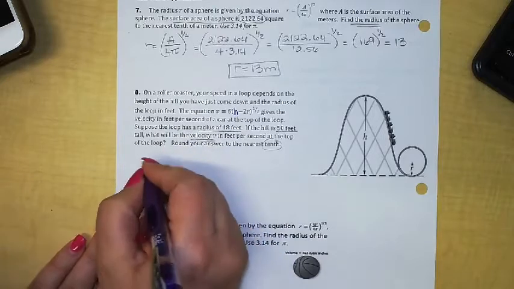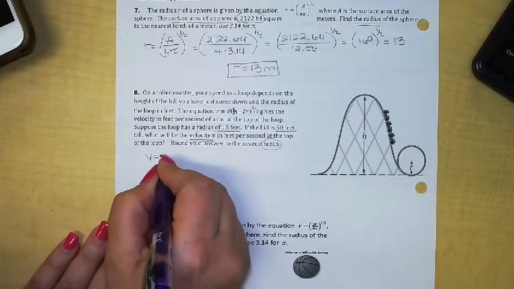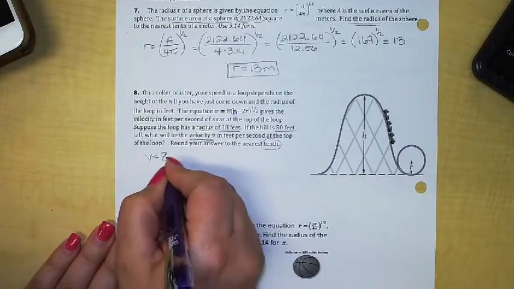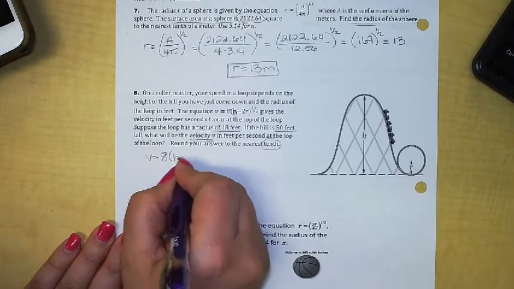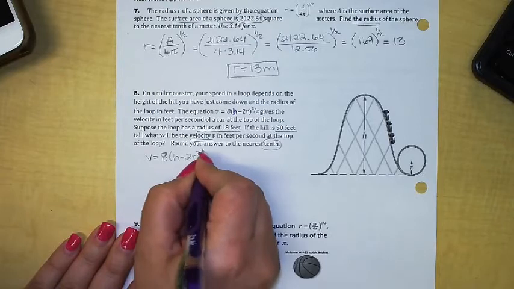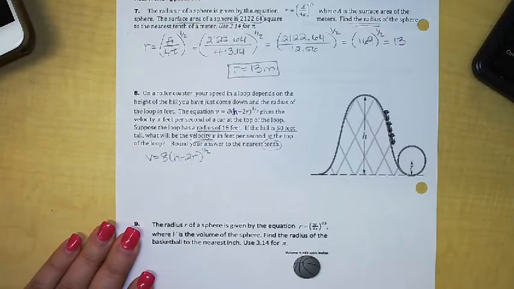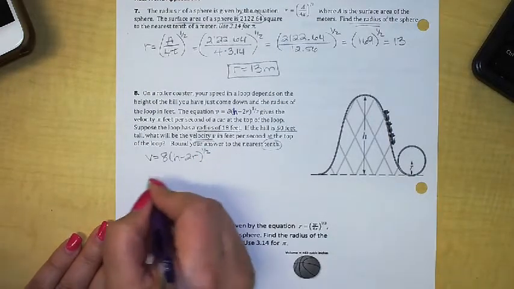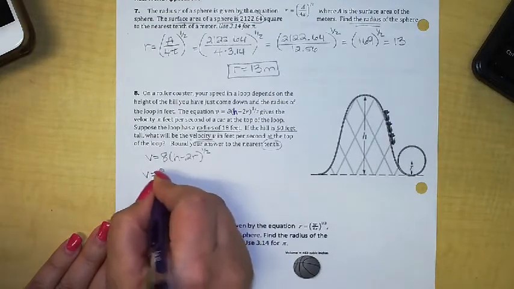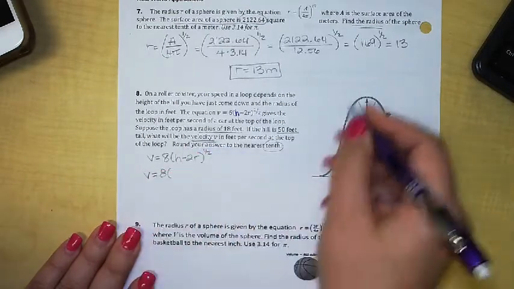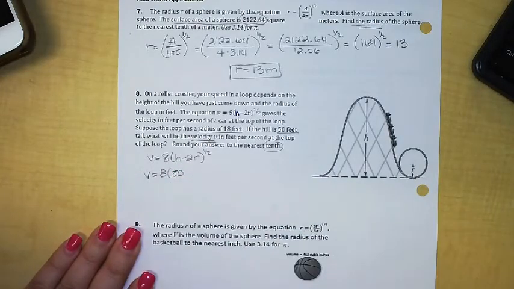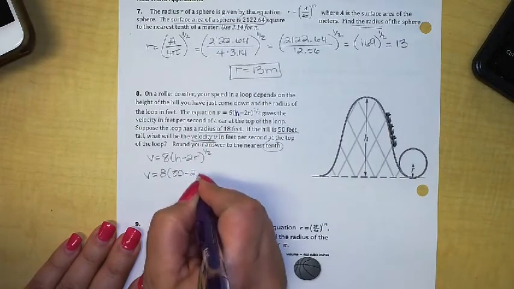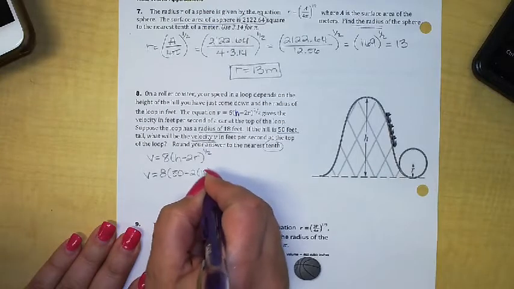So let's look at our formula. Velocity equals, so used to that, 8 times h minus 2r to the 1/2. And now let's insert what we know. So we want to calculate this velocity. If the height of the hill that we just came off of is 50 feet and the radius of the loop is 18.